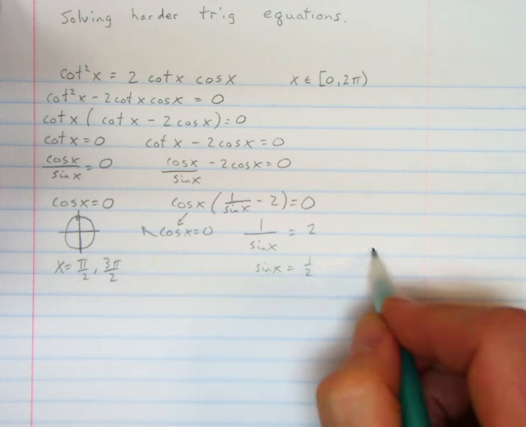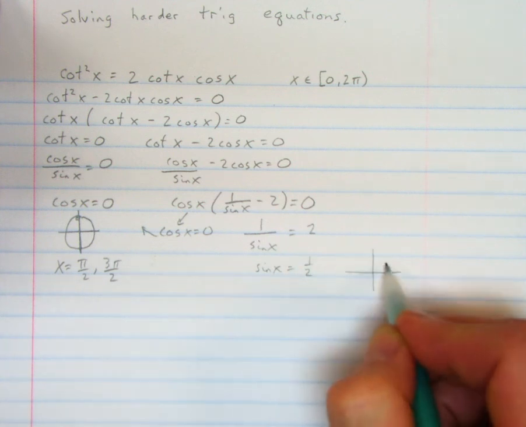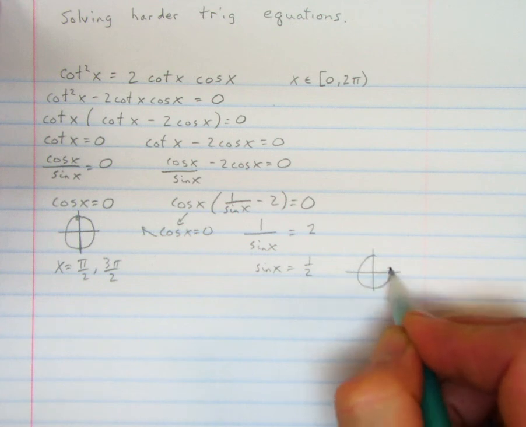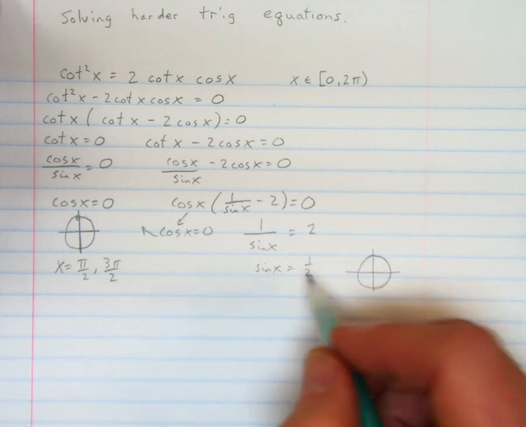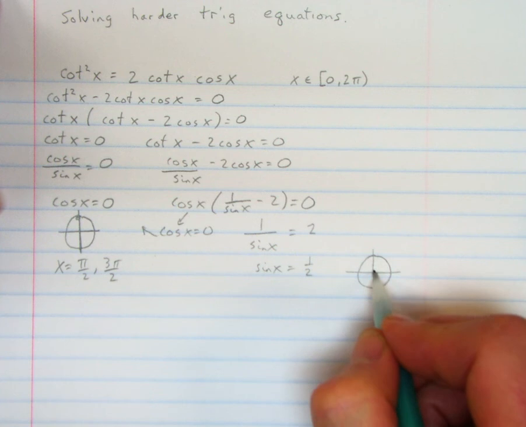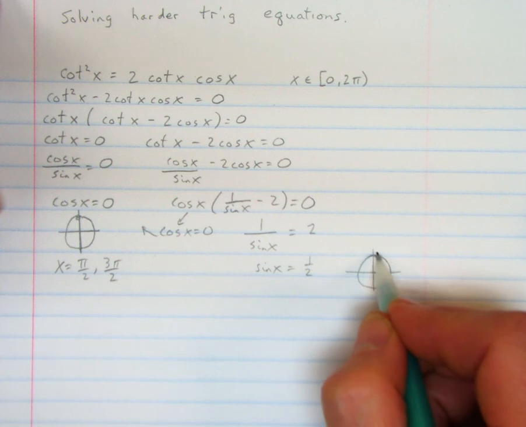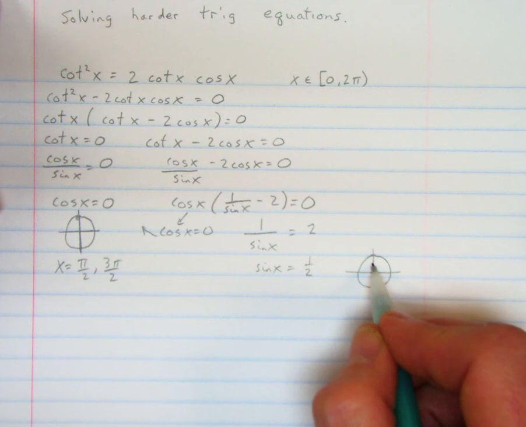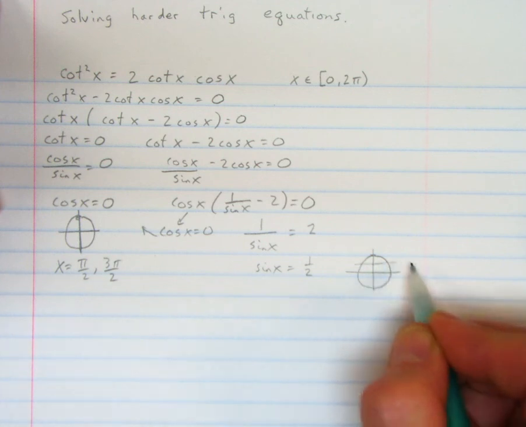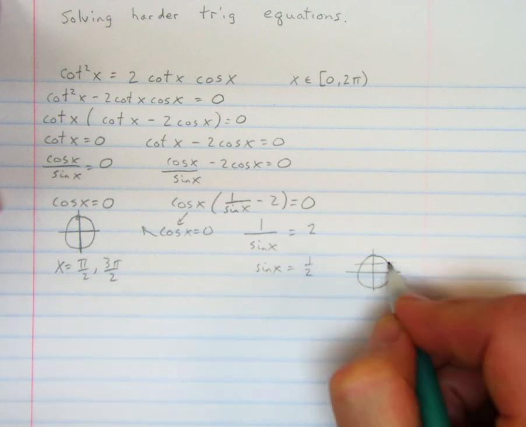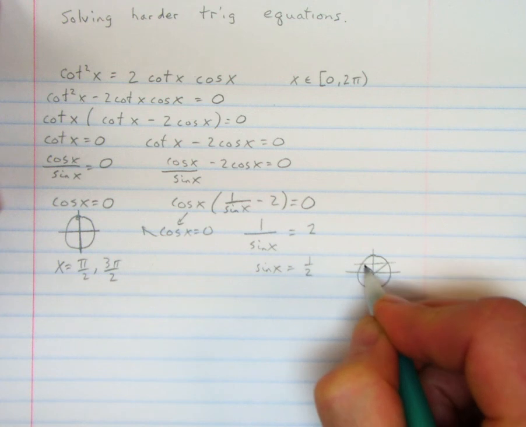At this point, we will draw our unit circle. And on the unit circle, sine is a y value. So we're looking at where does y equal 1/2. This top piece is 1 because it's a unit circle, unit being 1. We're going to go to 1/2 and we'll draw a line going across. Where does that line hit the circle?